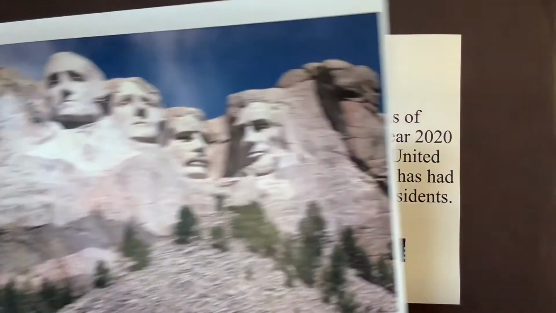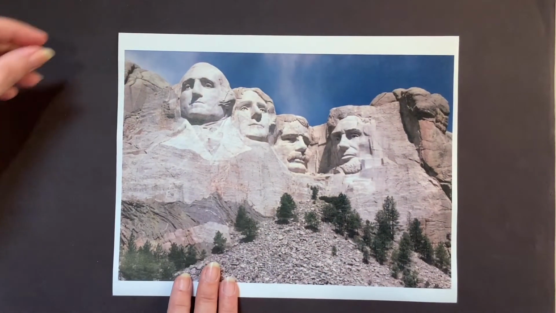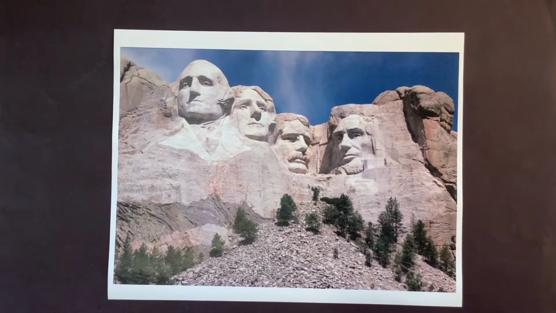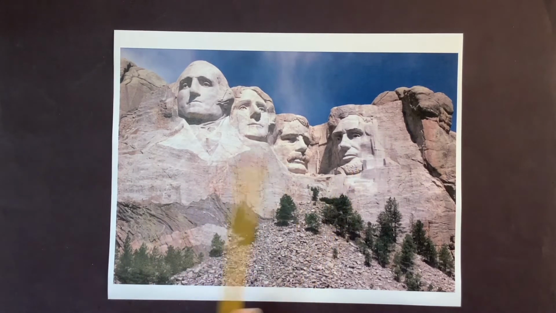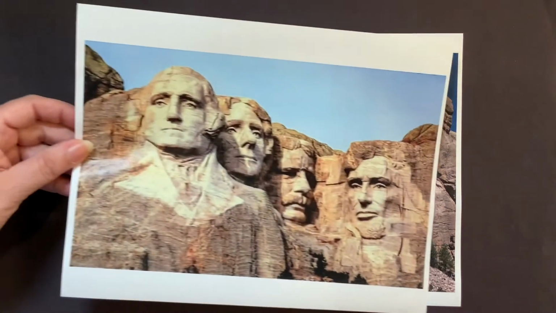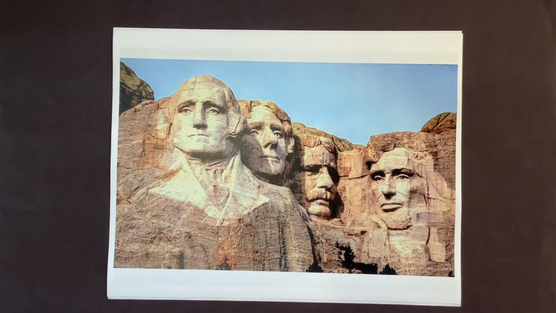Now, this is a picture of Mount Rushmore. And Mount Rushmore has a picture of 4 presidents on it. And this is Mount Rushmore's National Memorial. It's memorializing those presidents. And I'll get into it for you in just a minute. See? It was carved out of the stone of the mountain.